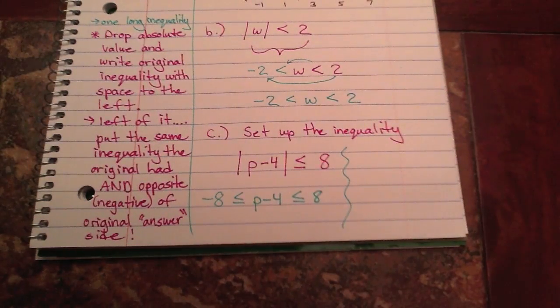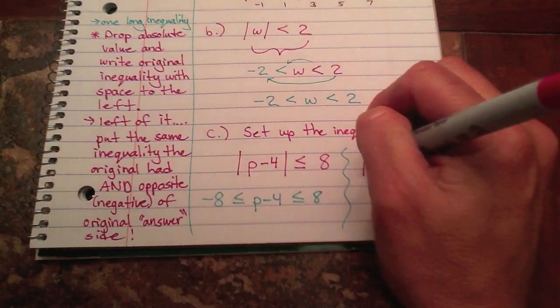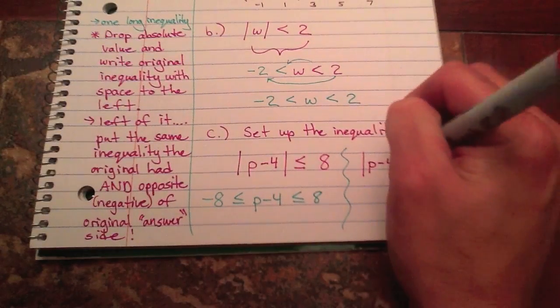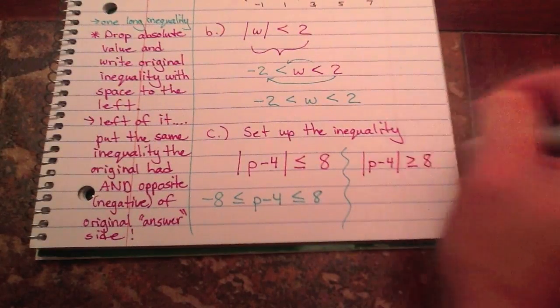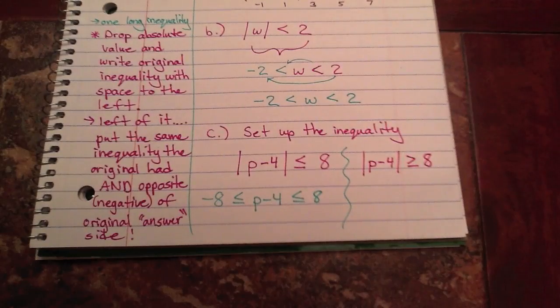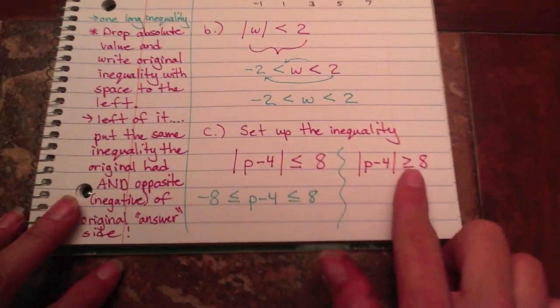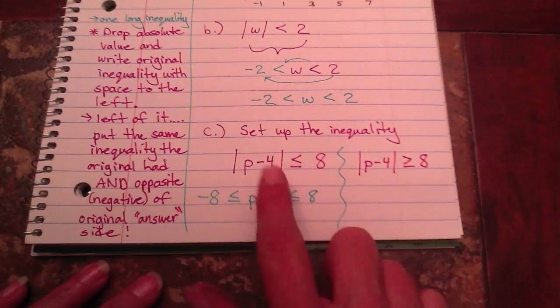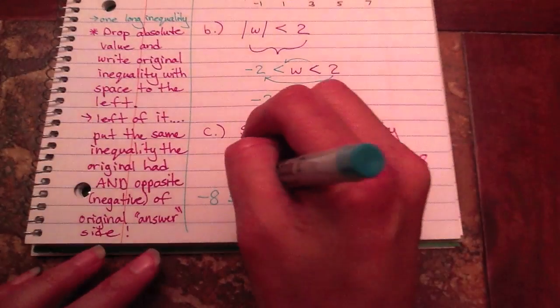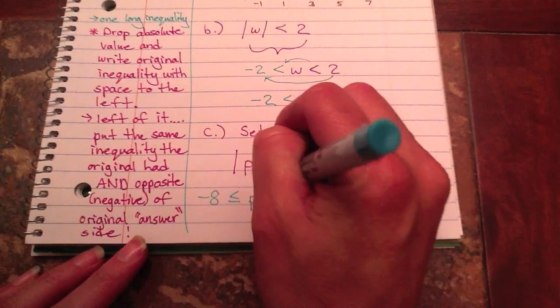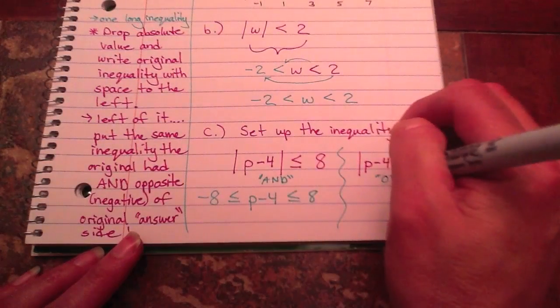If I had given you this, completely different setup. This was a less than, this is a greater than. So this one would be and, this one is or.